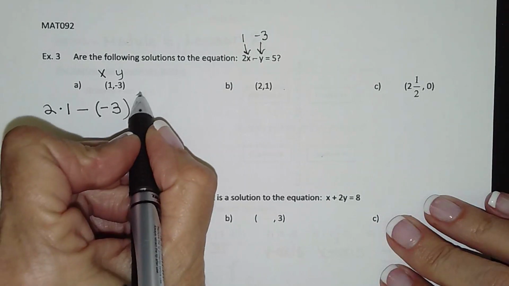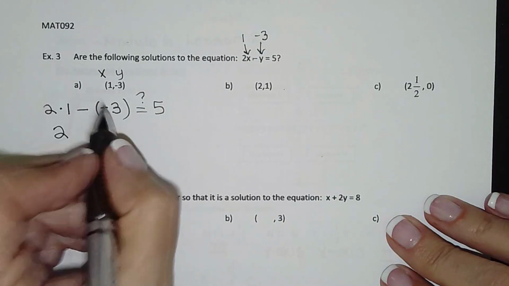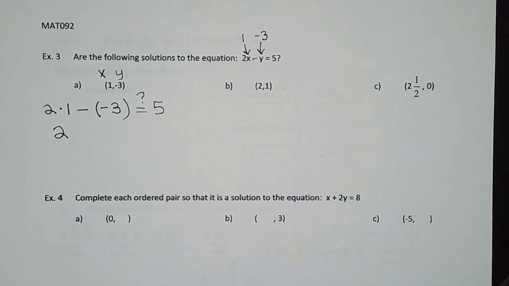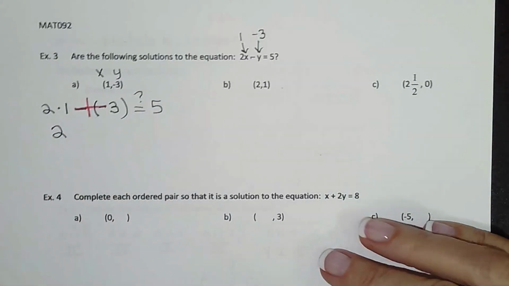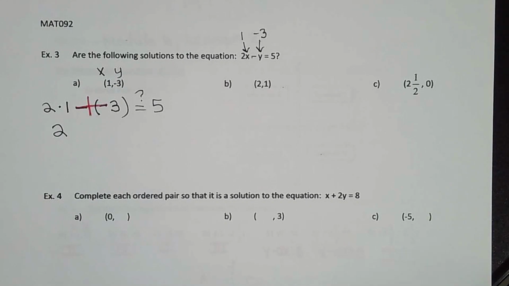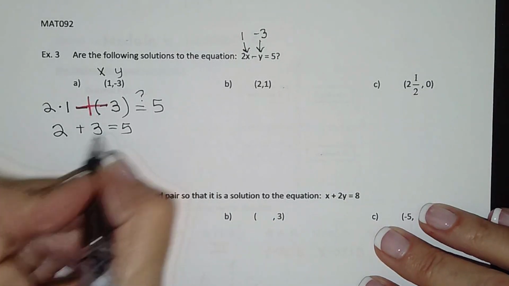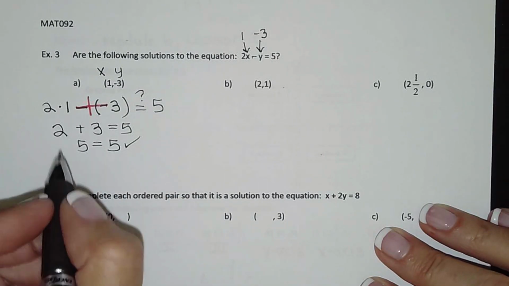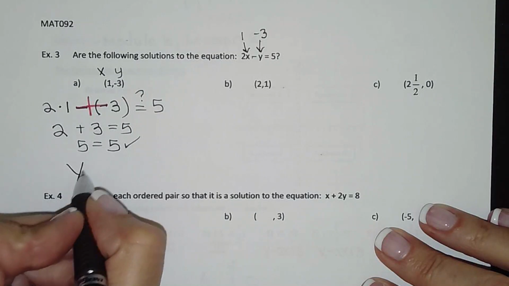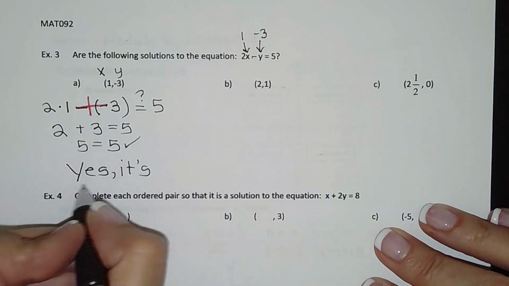And we want to know, does that give us 5? 2 times 1, double negative, we know is always positive, so we make a big plus sign, just like we did when we were doing division. 2 negatives made a big plus. So is 2 plus 3 equal to 5? Yes, it is. So that means yes, it's a solution.